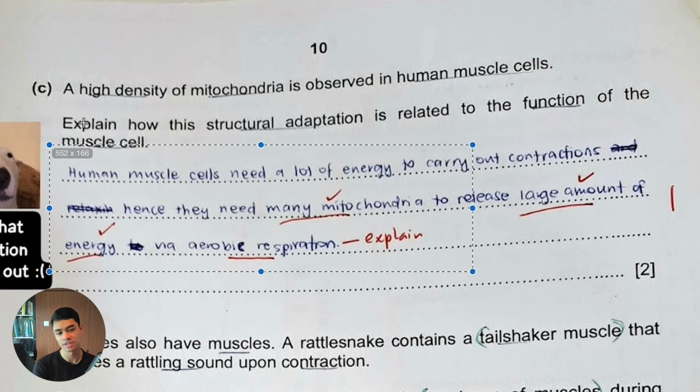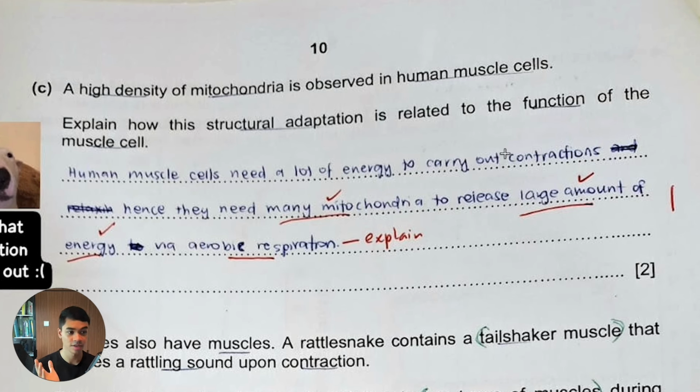Because you see, it's quite a simple thing. Basically, muscle cells need to carry out muscular contractions. So can you change that? Muscular, add that word, because that is a key phrase that comes together.